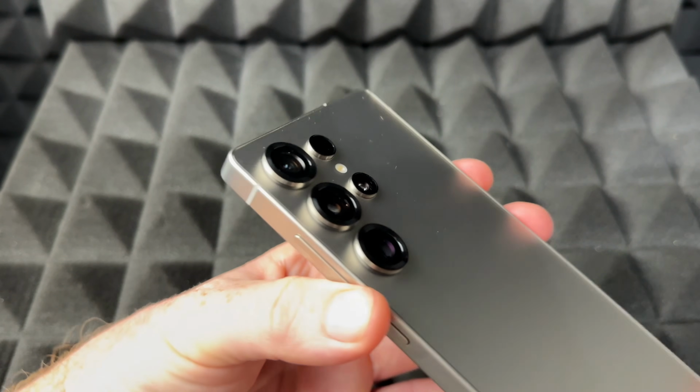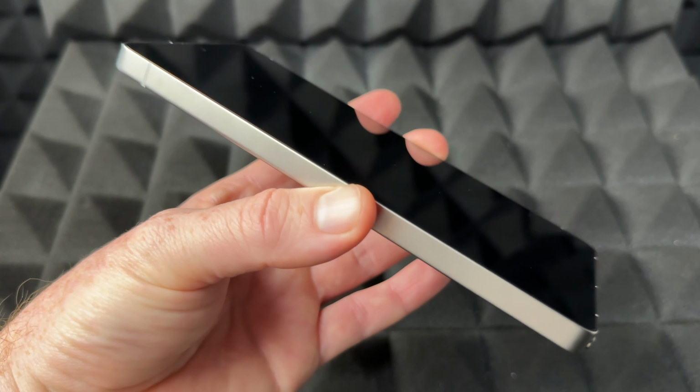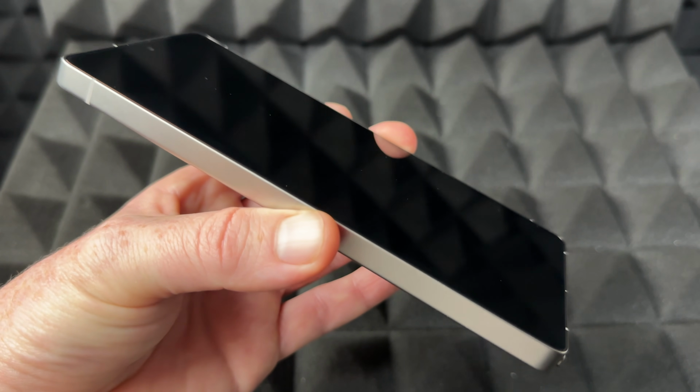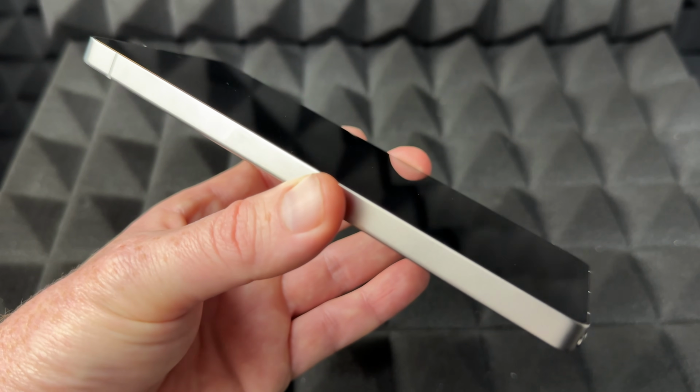Your cameras are on the back, obviously. So there we go. Your lenses. Be careful with those. I would strongly suggest putting a screen protector on before we do this. Now, I don't have mine just yet, which I regret. But we're going to try to be very careful.